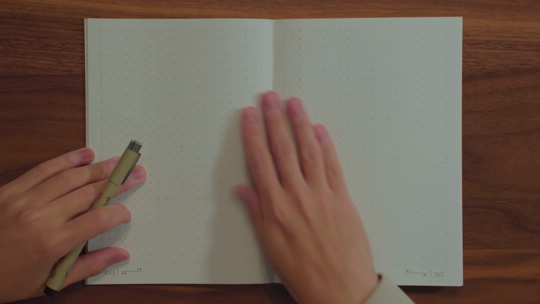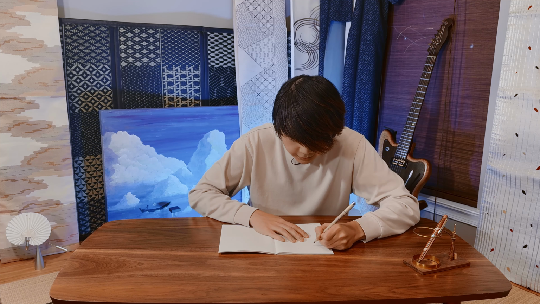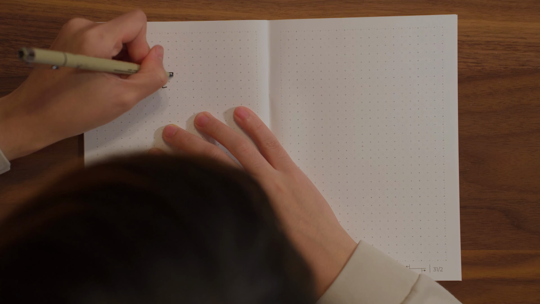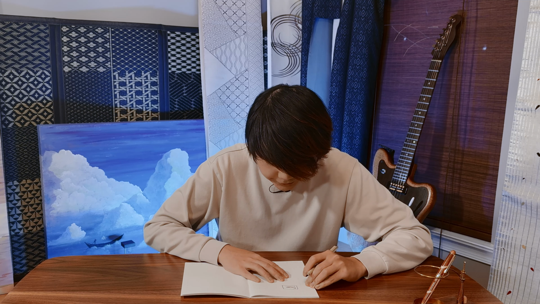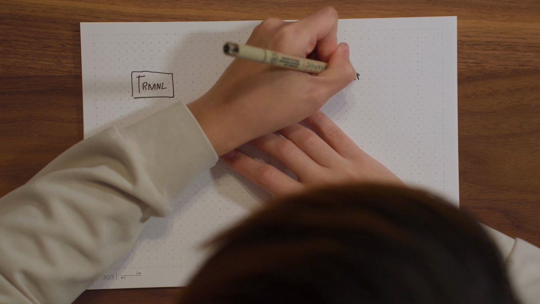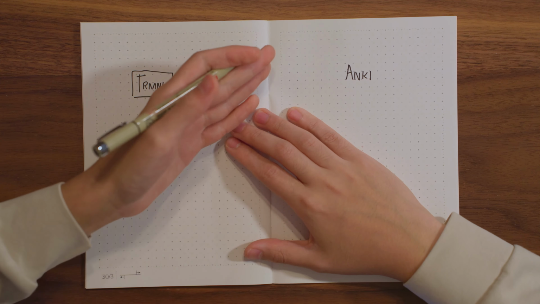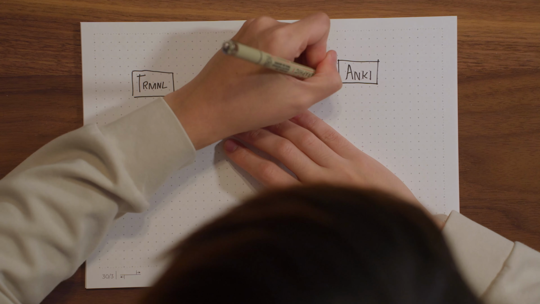So let's draw a diagram. Okay, so I have a device called a terminal over here. This device takes an image and displays it on the screen. And over here, I have my flashcard program called Anki.